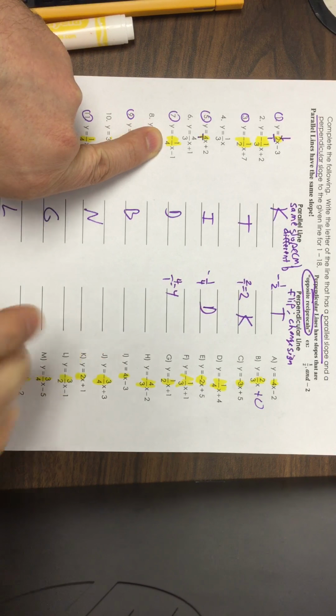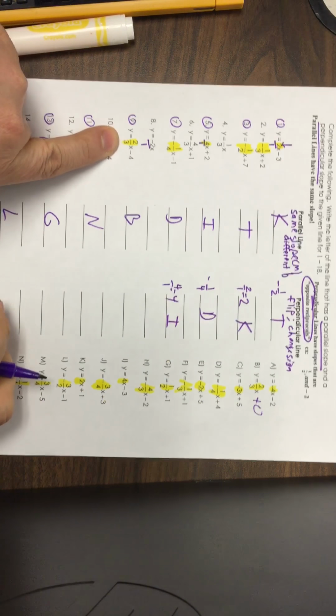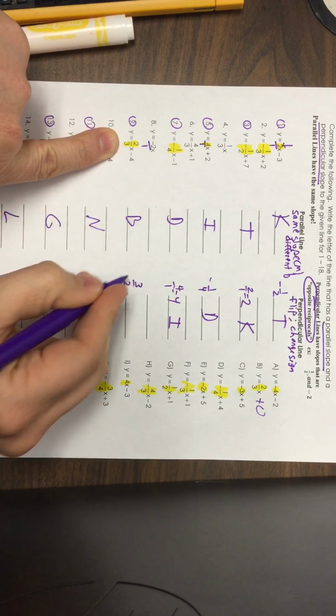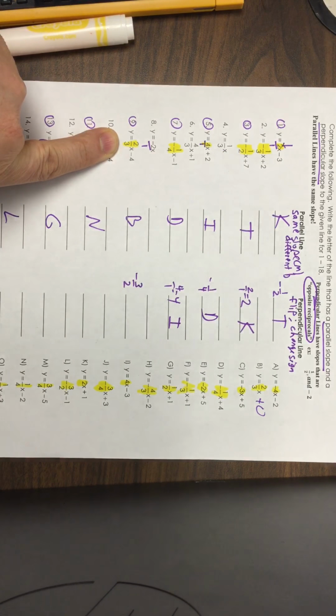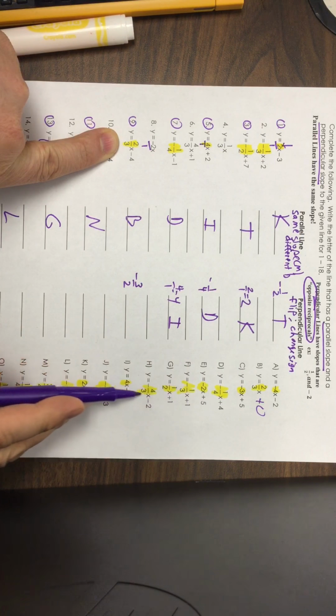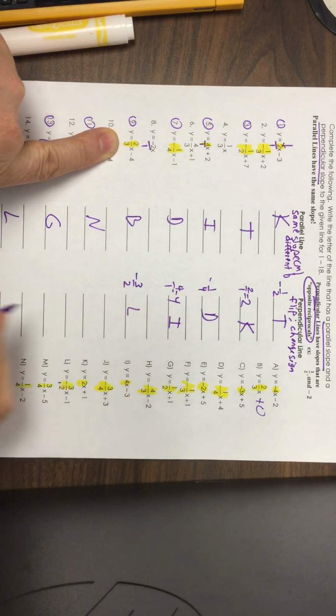There's my slope of 4, I. Number 9, 2/3 changes to 3 over 2. The original was positive, the new one becomes negative. So I have -3 over 2, and here it is right here, letter L.